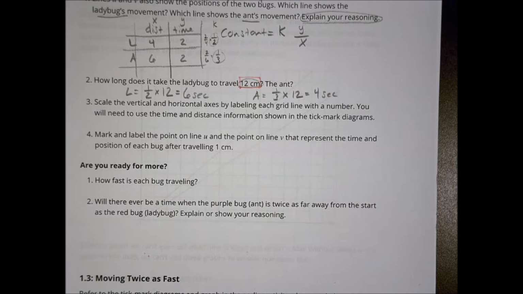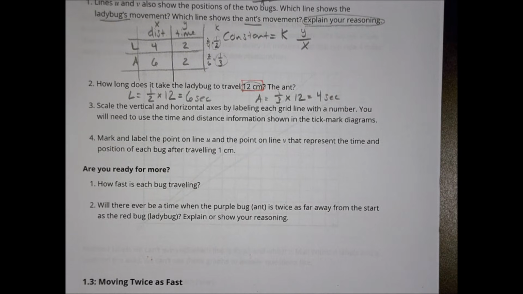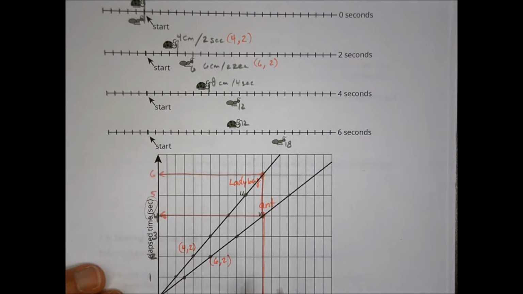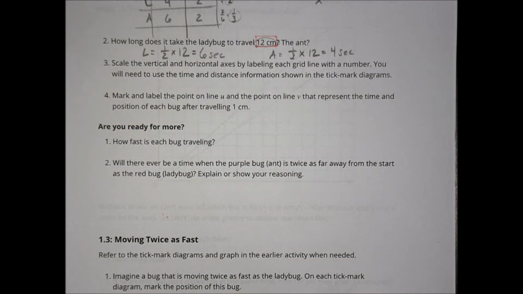Next, number 3 says to scale the vertical and horizontal axes by labeling each grid line with a number. You'll need to use the time and distance to show you the tick marks, which we've already done. I guess I kind of skipped ahead. Sorry about that. So this is 2, 3, 4, 5, 6, 7, 8, 9, 10, and we went ahead and did that there. So ours is labeled, no problem, that looks good. Check.